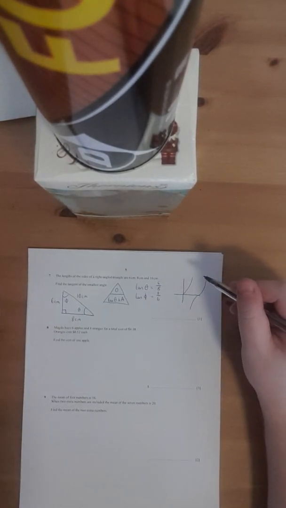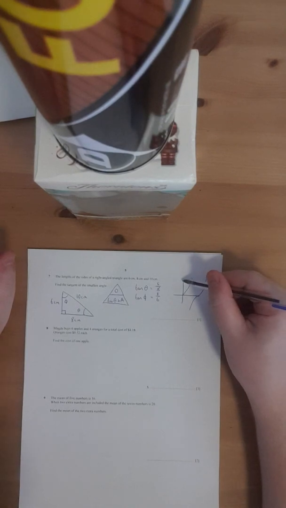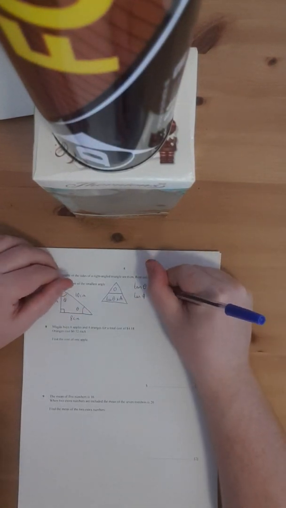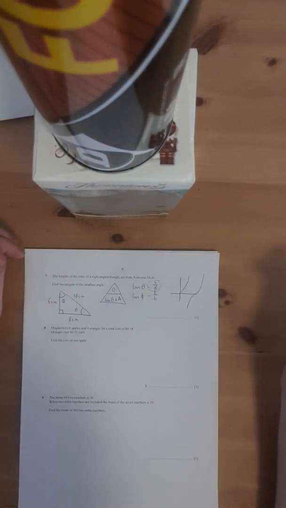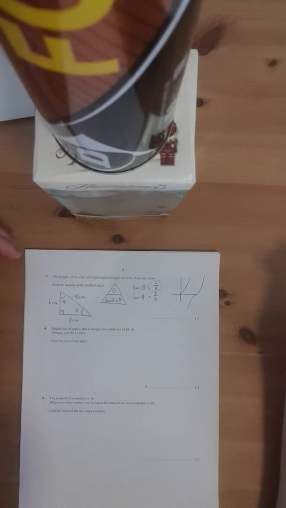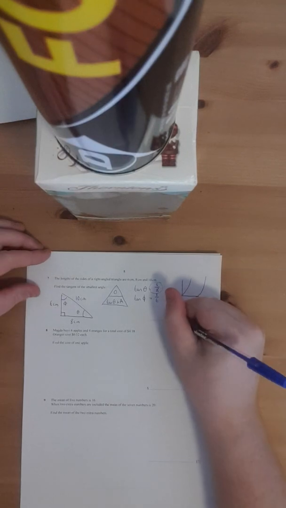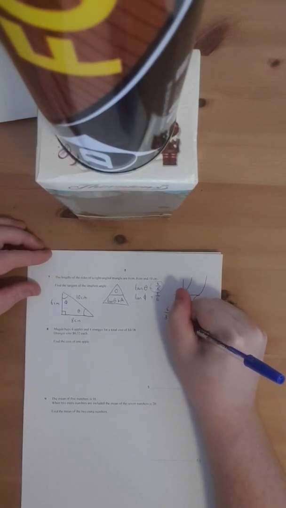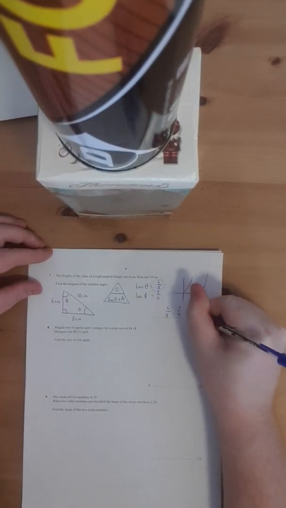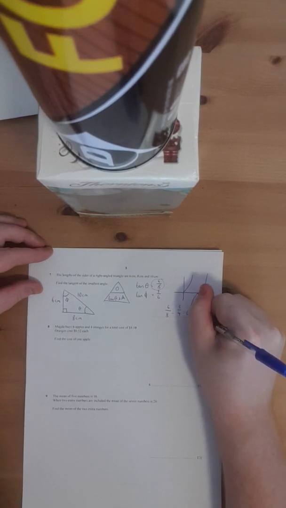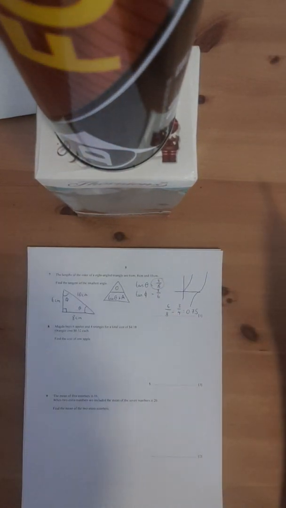It's not a case of cosine where it goes downwards. So it must be the angle which has the smallest tangent. And in this case, 6 over 8 is smaller than 8 over 6. So we can write our answer as 6 over 8, or 3/4, or 0.75, whichever you prefer.